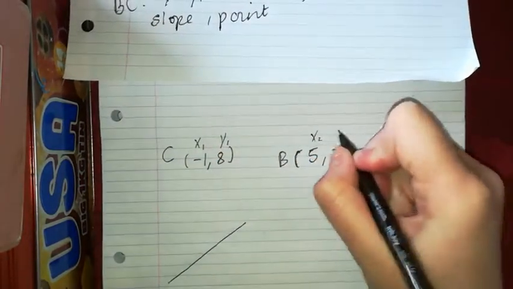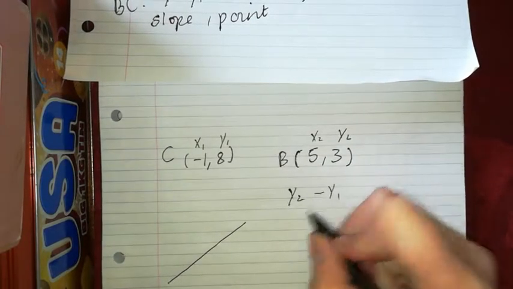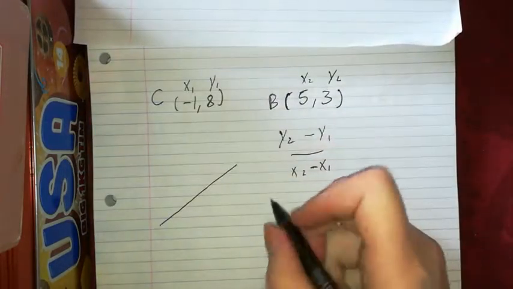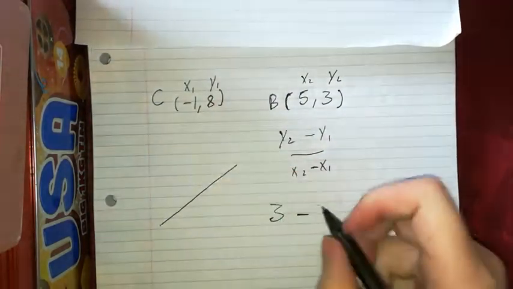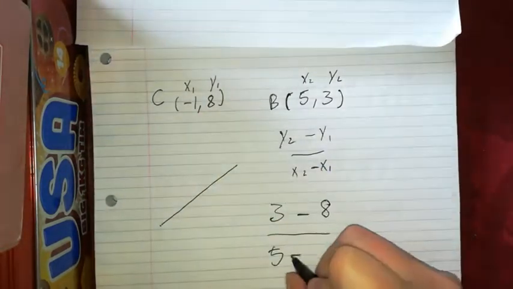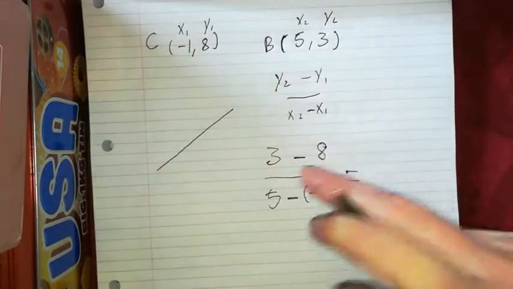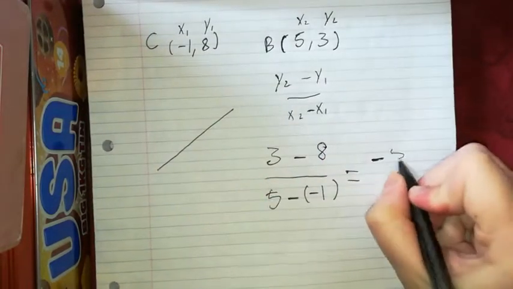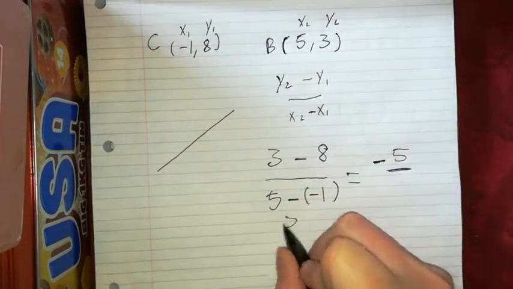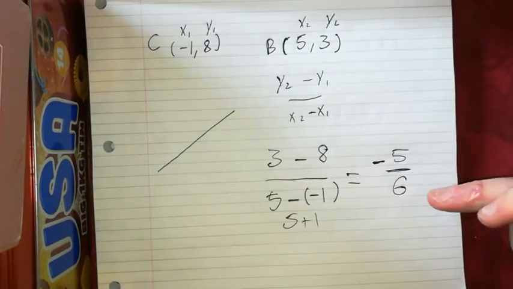our x2, y2. So now our formula for the slope is y2 minus y1 over x2 minus x1. So y2 is 3 minus y1, which is 8, over x2, which is 5, minus x1, so minus minus 1. So that's going to be 3 minus 8, which is minus 5, and then 5 plus 1, which is 6. So our slope is going to be minus 5 over 6.